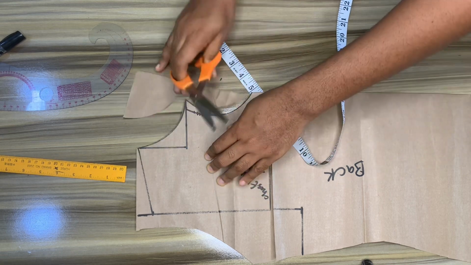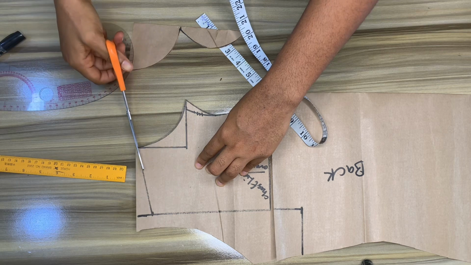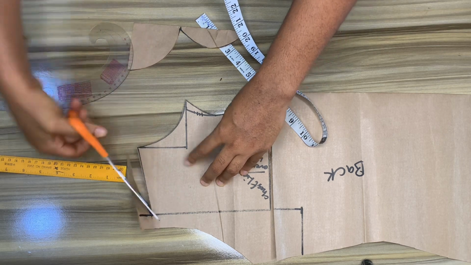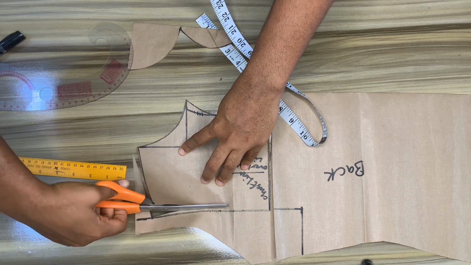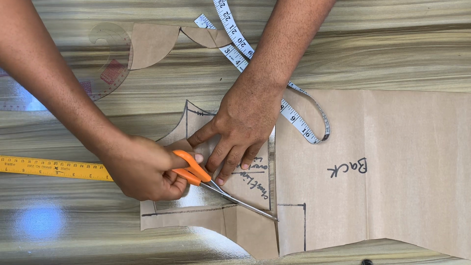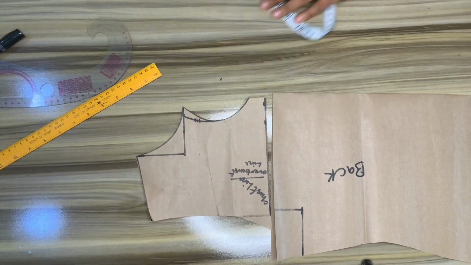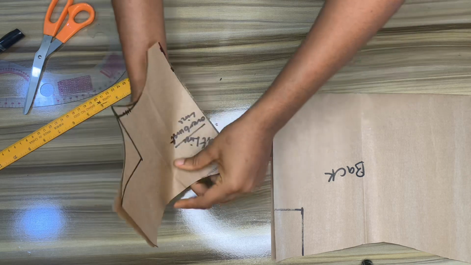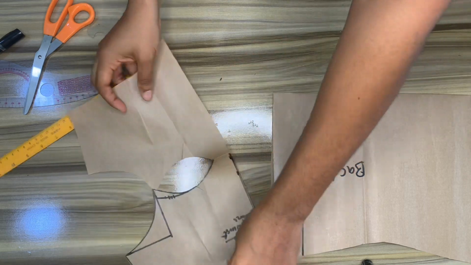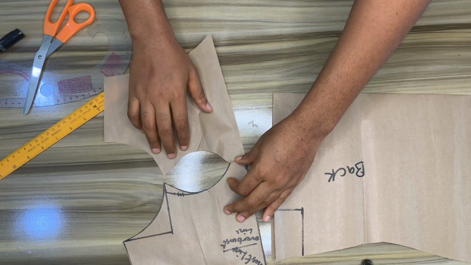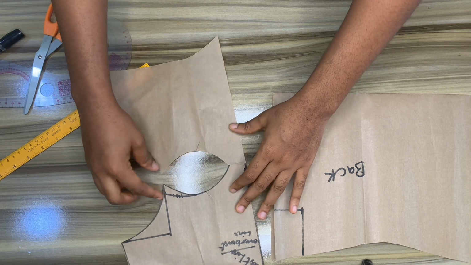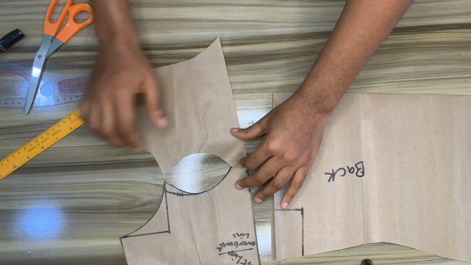So this is how to draft out your keyhole neckline, and we will now go to the second part, the different types of neckline. When I open it up, this is how it's going to look. This is a keyhole neckline.